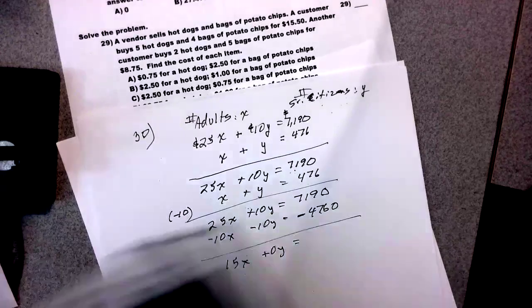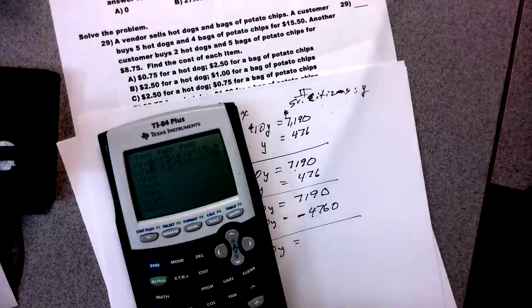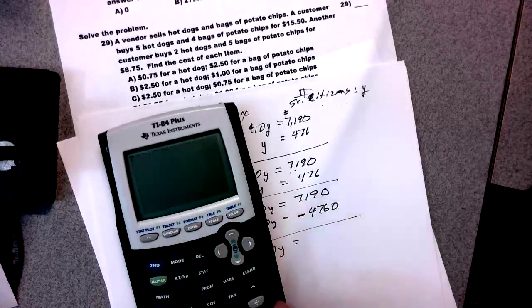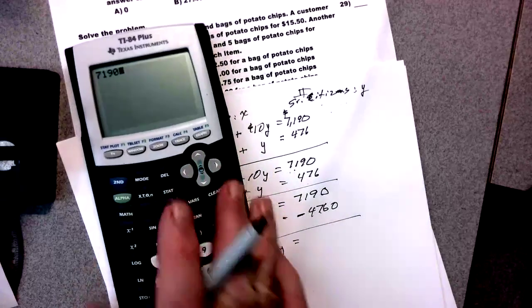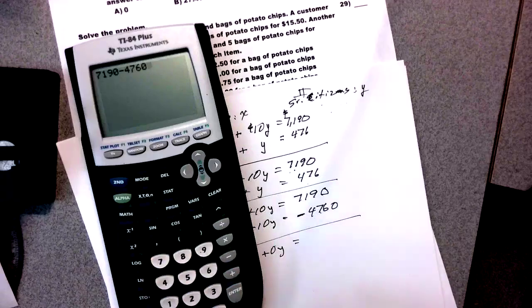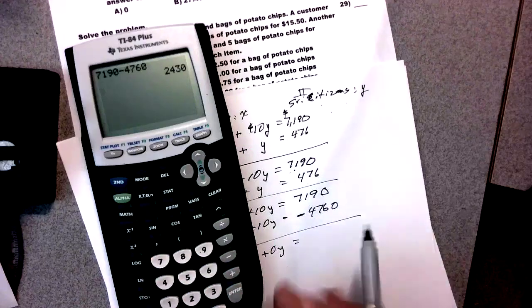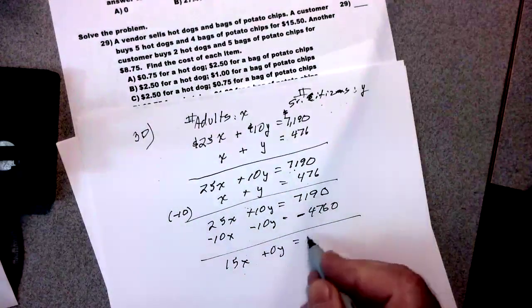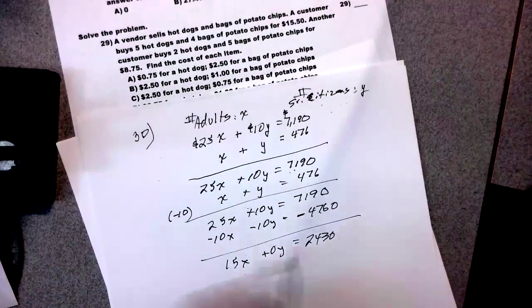And then it's just a matter of 7,190 minus 4,760. Can you see that? Yep. And I get 2,430. So 15x is equal to 2,430.